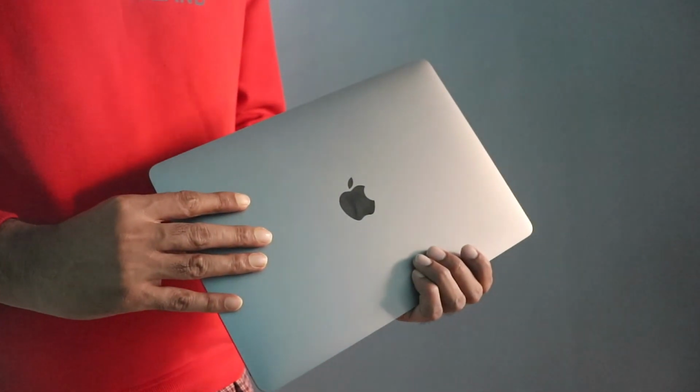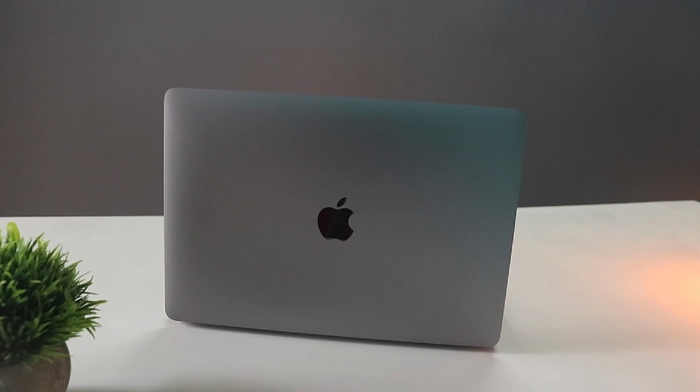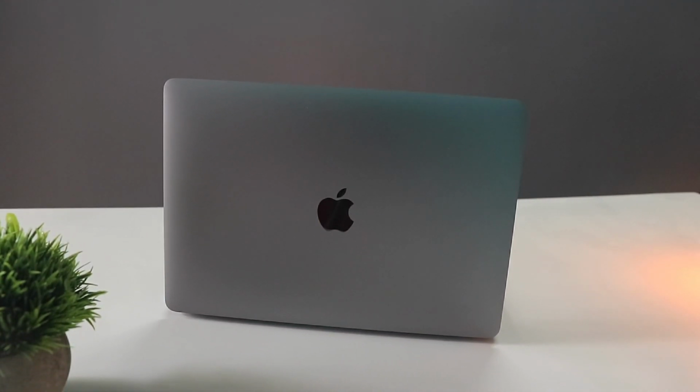I've been using the M1 MacBook Air for almost a month now as my primary device with all the work and stuff, and wanted to share my user experience, also talking about some of the things you should know before getting this one.